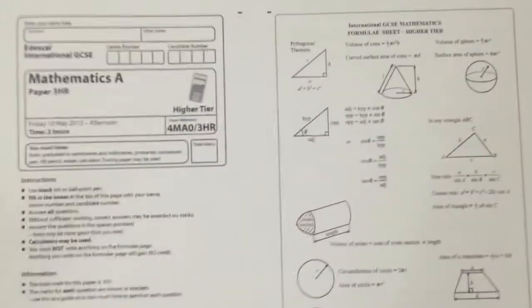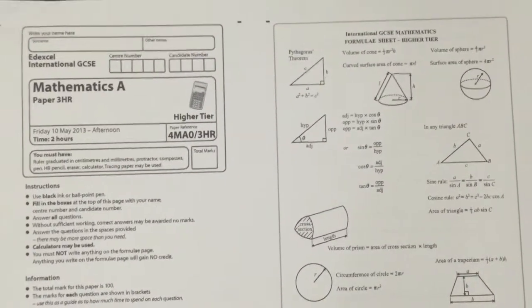Okay, so today I'm going to be doing Mathematics A3 HR for EDEXCEL.